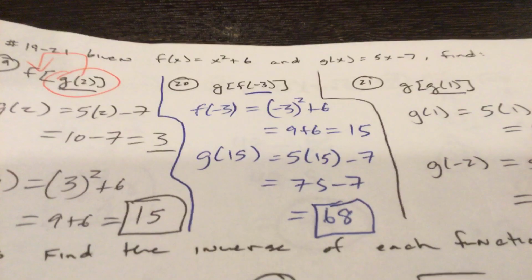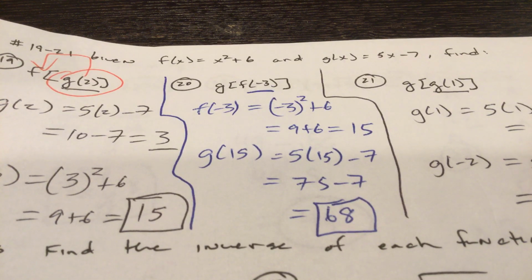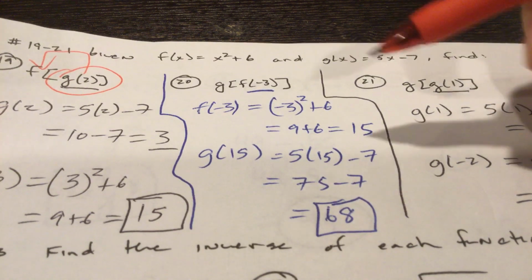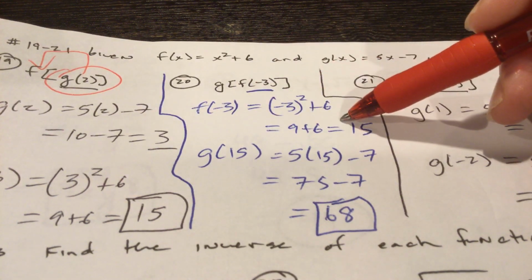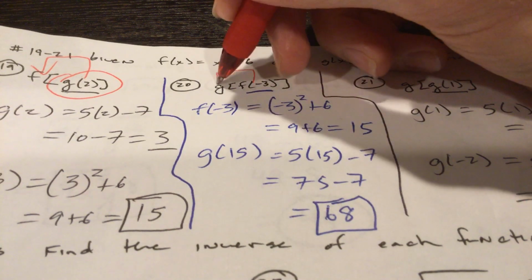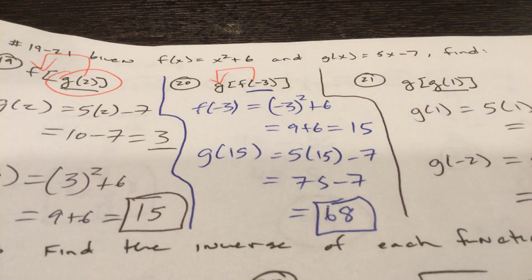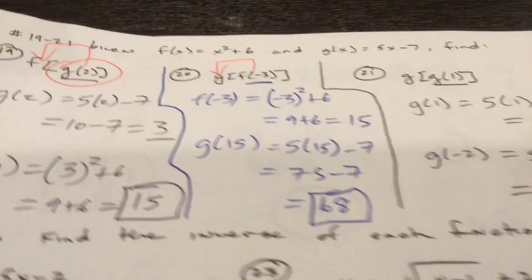That is a composition. g of f of negative 3, figure out what f of negative 3 is first. Plug negative 3 into that equation right there. You get 15. Plug 15 into g of x. 5 times 15 minus 7 is 68.